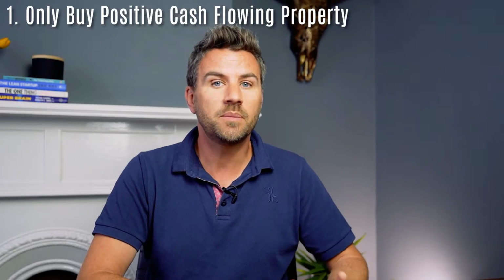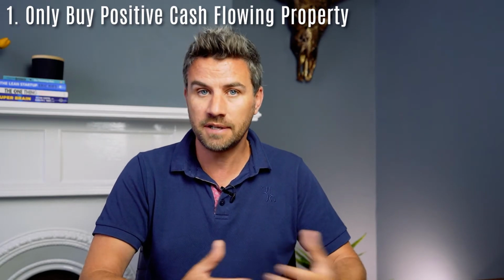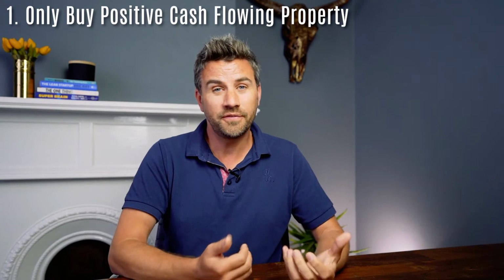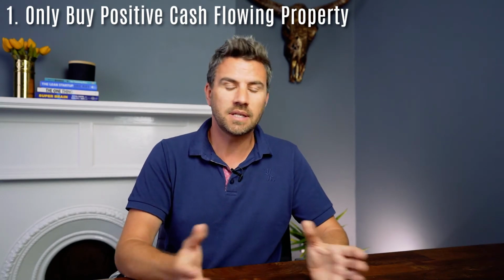You want to make sure that every property that you buy is positive cash flow. Now this will enable you to then down the track refinance that property as it also appreciates in value, or if you do some refurb to that property down the track.